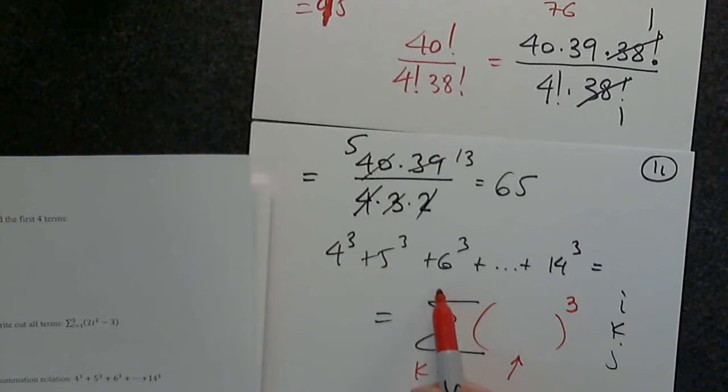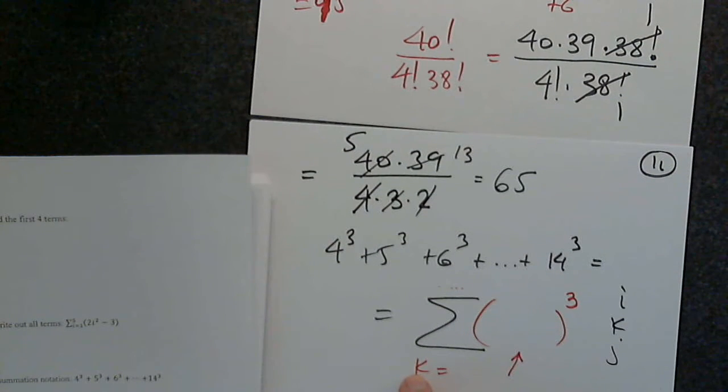And how far do we go? Right here. This expression has to involve k, not n. Only k. So that when I have k equals 1, I get 4. Then the next k, I get 5 cubed. The next k, I get 6 cubed.